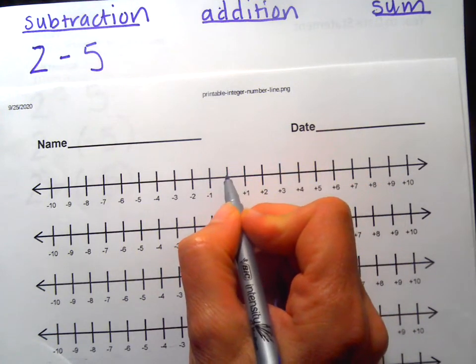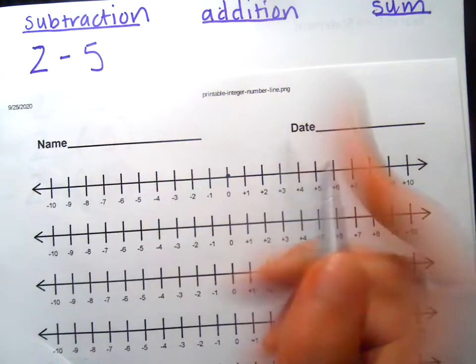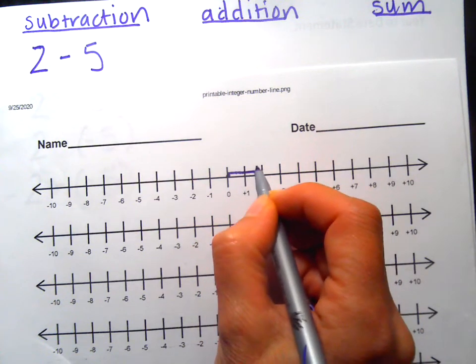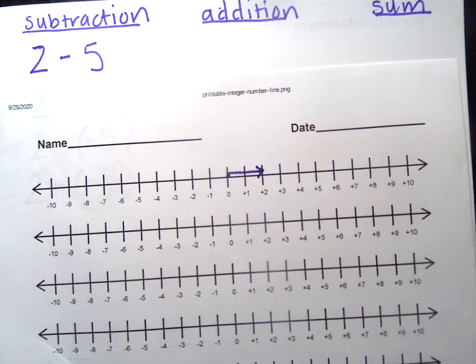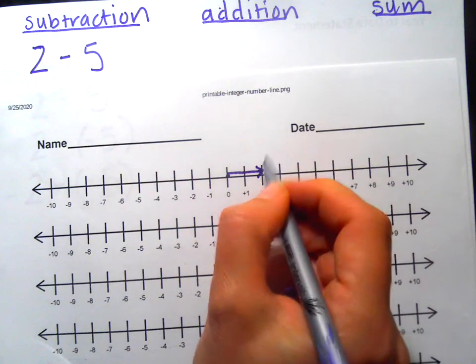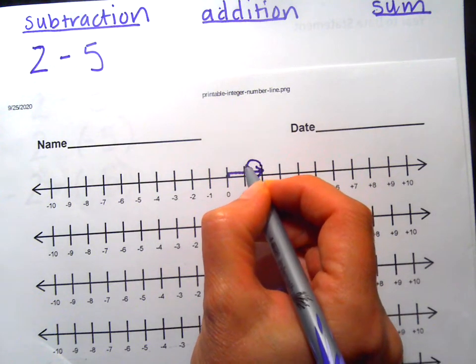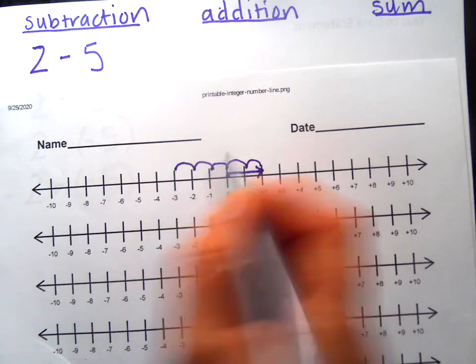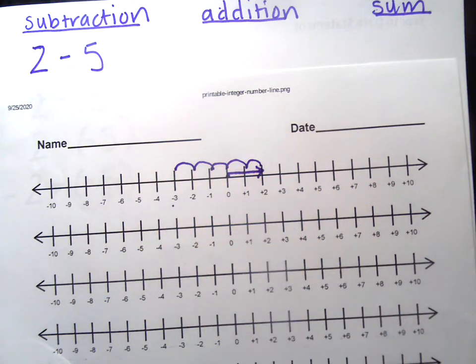I start at 0. I go to the right 2 because it's a positive number. And when you subtract a positive number, you go to the left. It gets smaller. So then I'm going to go back 1, 2, 3, 4, 5. And it looks like it's at negative 3. So I went up to 2 and then had to go back 5 and get to negative 3.